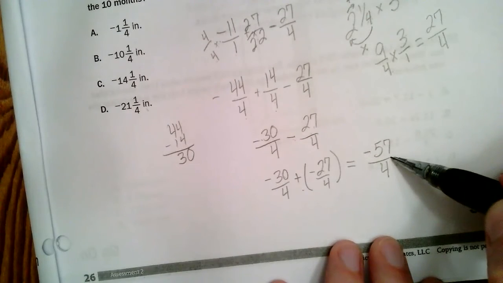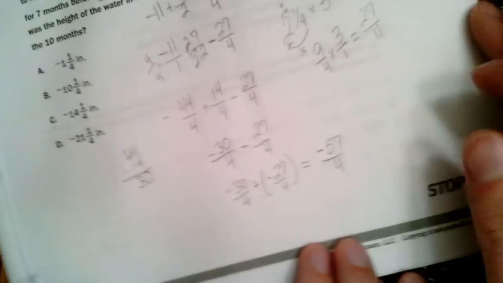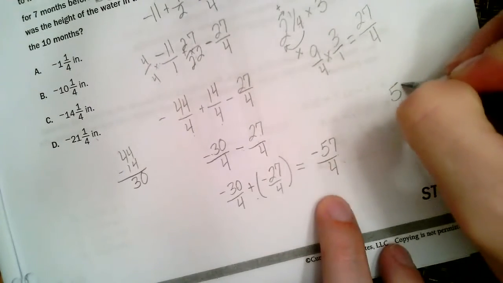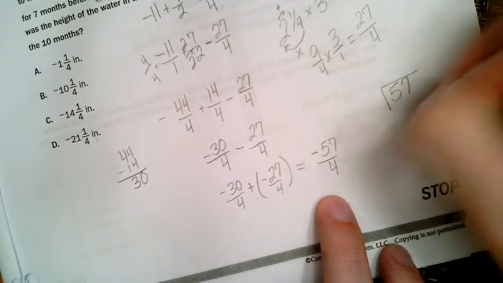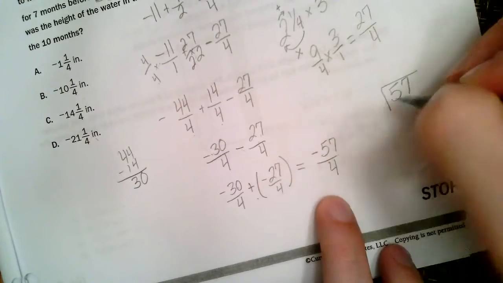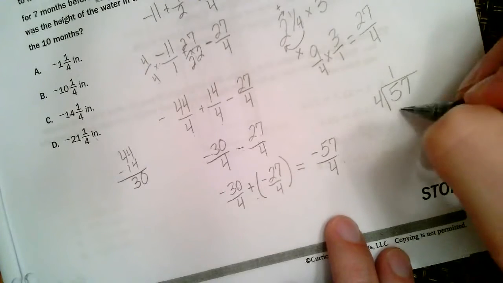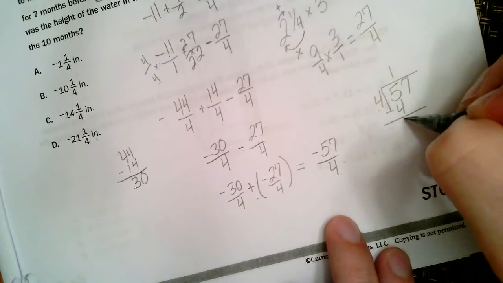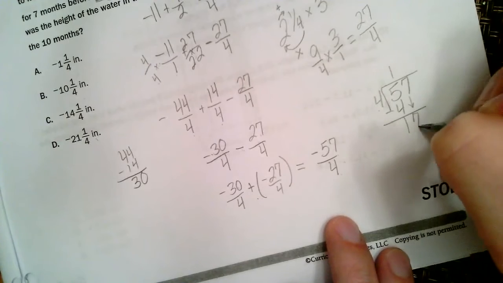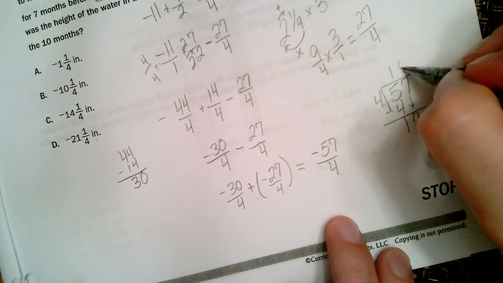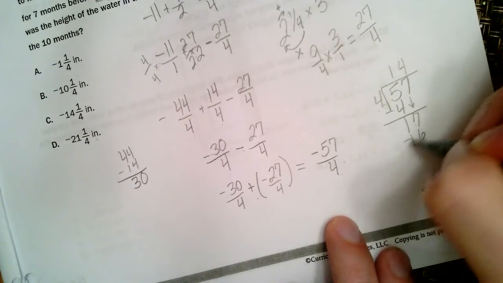That's not one of my answer choices. I have to change this into a mixed number. I do that by dividing. Okay, 57 on the inside of the house, since it's my numerator, 4 on the outside. 4 goes into 5 one time. Then I get a 1, bring down the 7. 4 goes into 17 4 times. 4 times 4 is 16, and I'm left with 1.